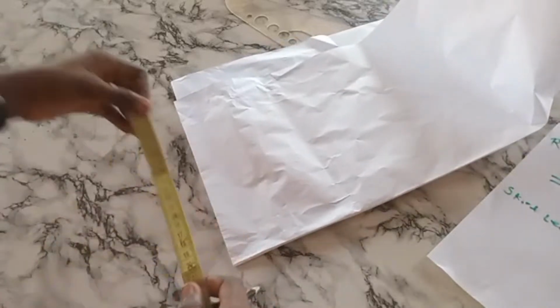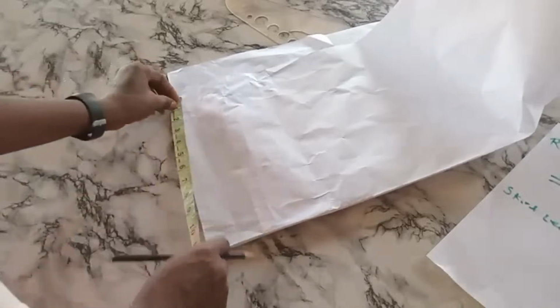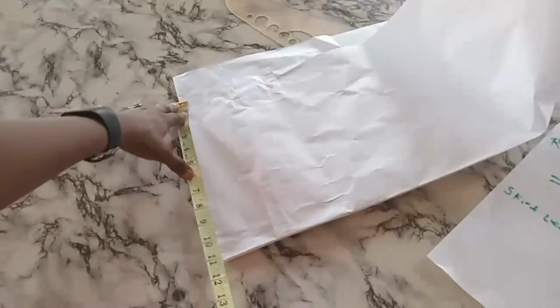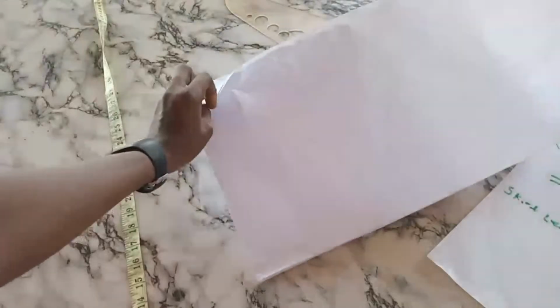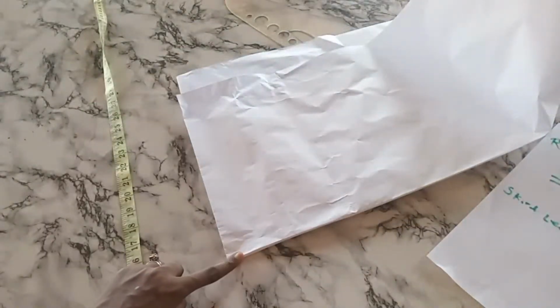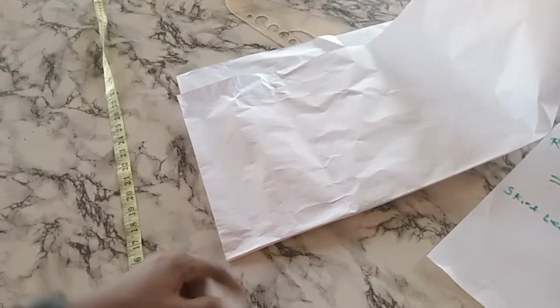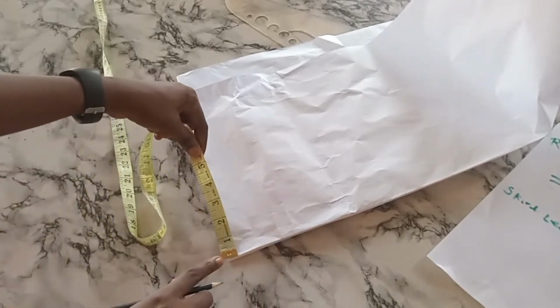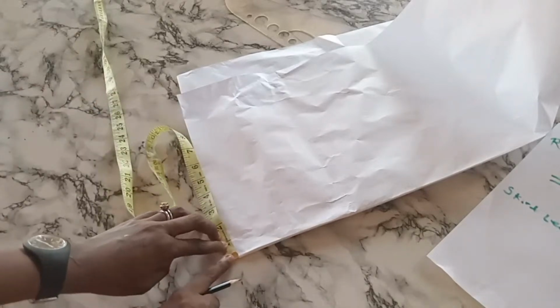Great. So it's now 10.78 on all the sides. Don't make the mistake of starting your measurements from the opening part. No, your measurement is to start from the edge here, from this corner edge. Okay, it is from here, right?